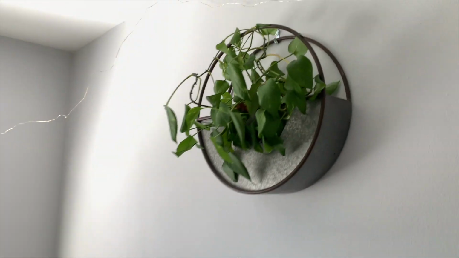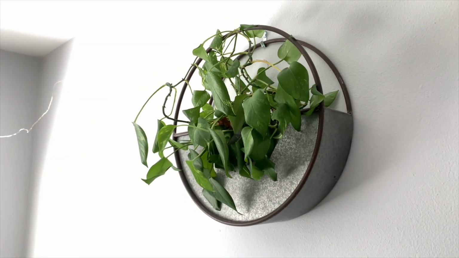I also have a metal circular piece in my bedroom, right above my bed. That's another great way to utilize galvanized metal, a hanging object. I don't know what you would call it, but I immediately was like, okay, I'm putting plants in that for sure.